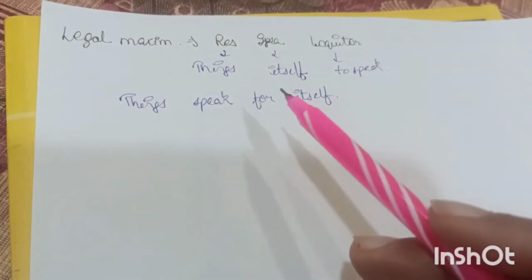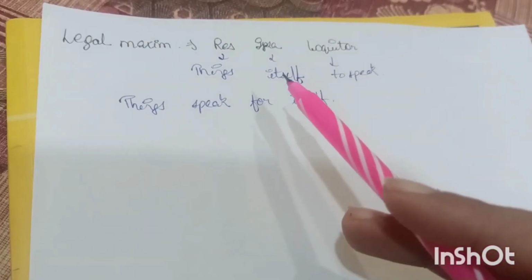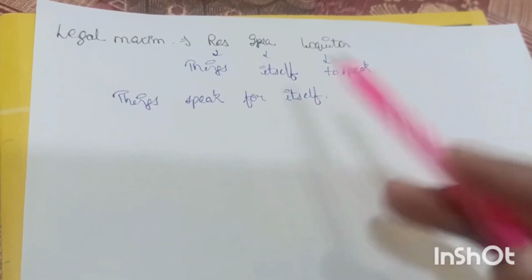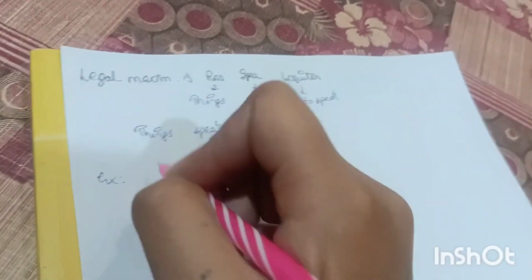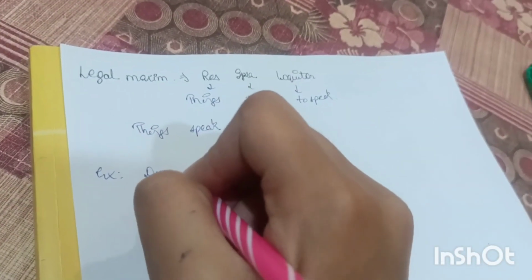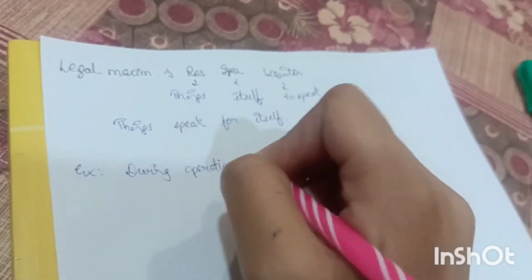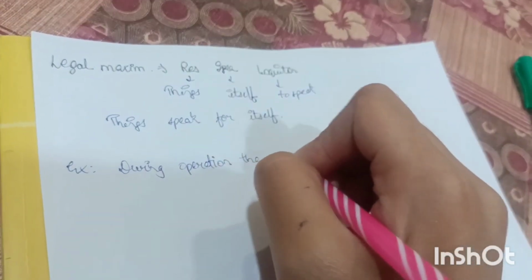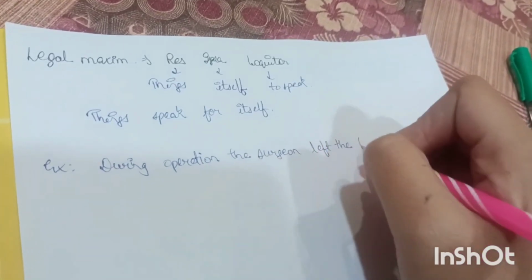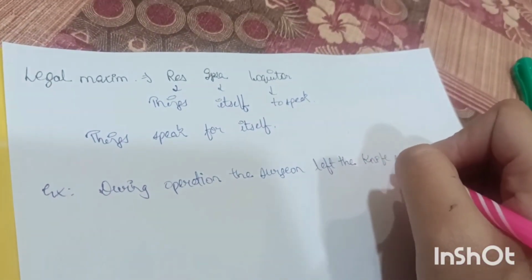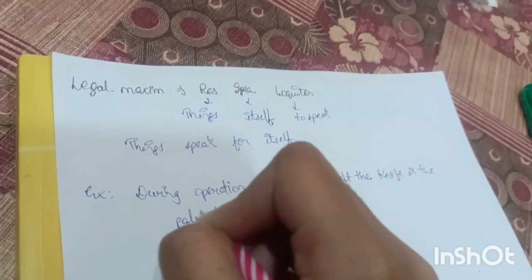Let's understand this through an example. During the operation, the surgeon left the knife in the patient's stomach.